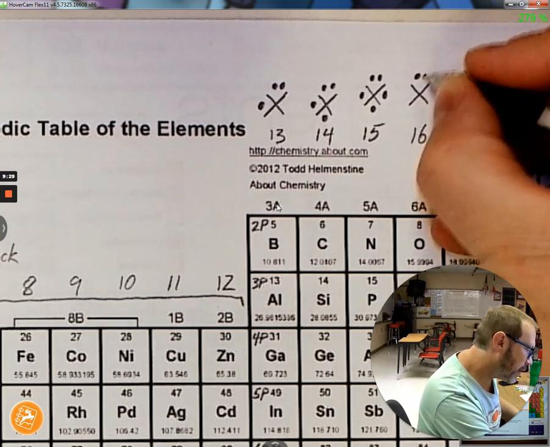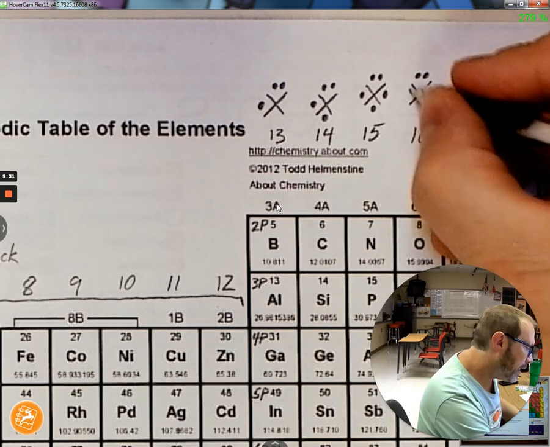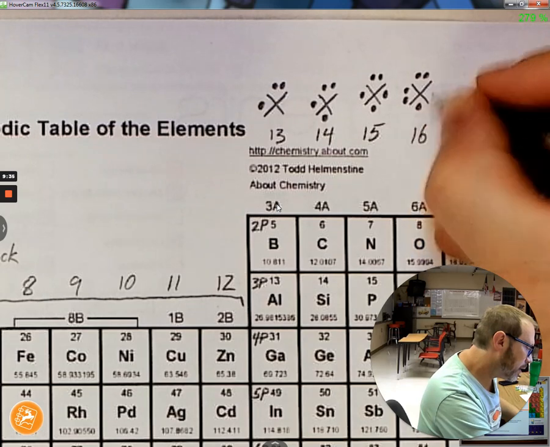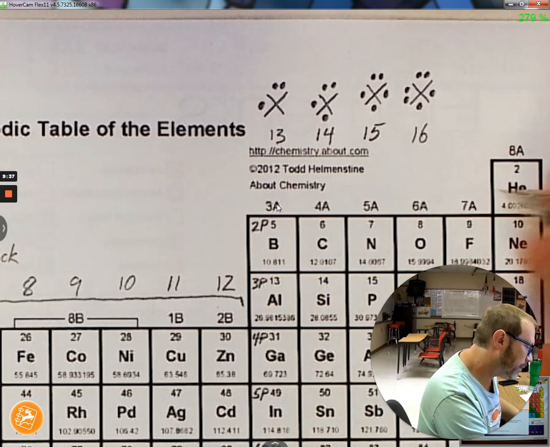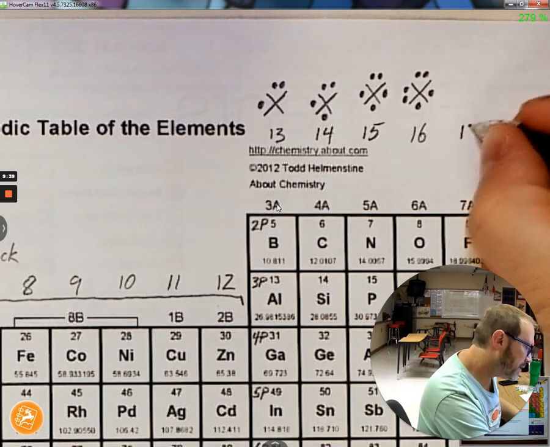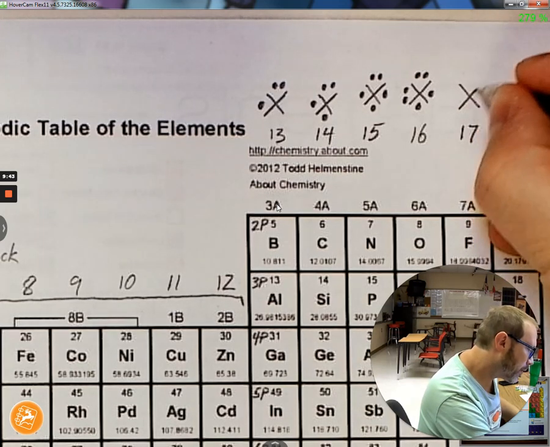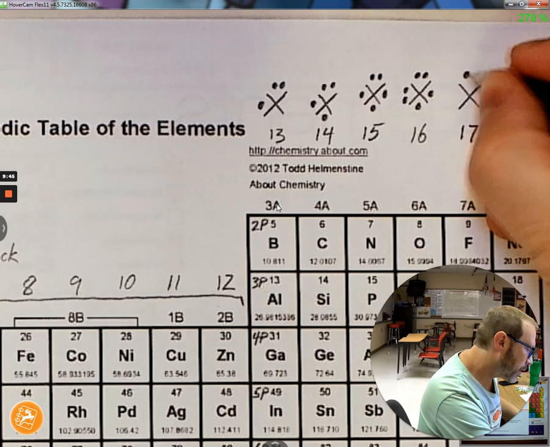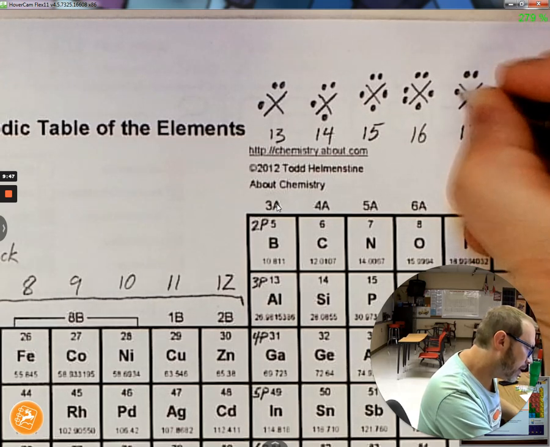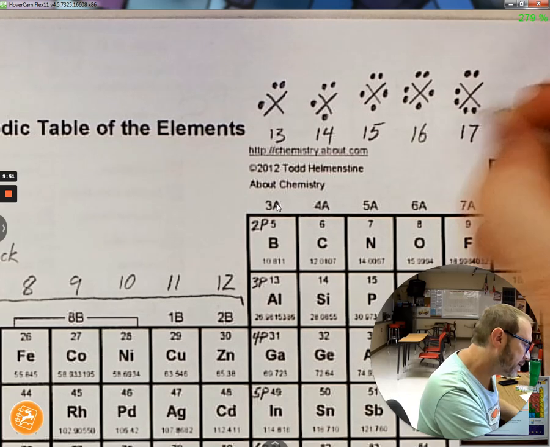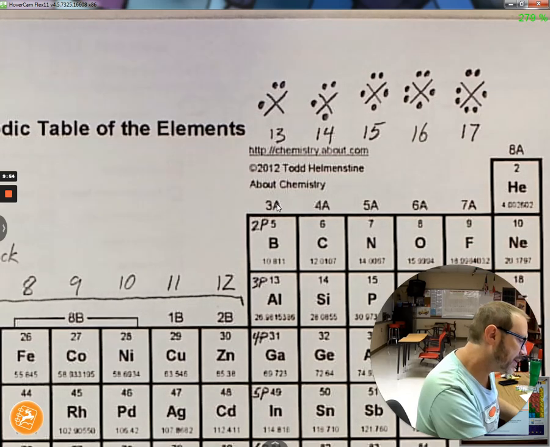This time we're going to go with our original pair of dots, and then we're going to put a pair of dots on one of the other sides, leaving the other two single. This will be group 17. Pair of dots, and now we're going to add another pair of dots. And leave one of the sides with just a single.